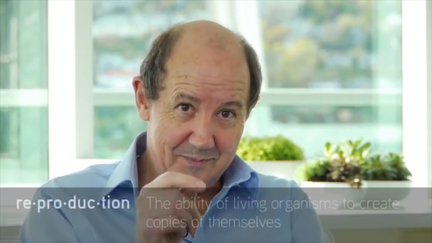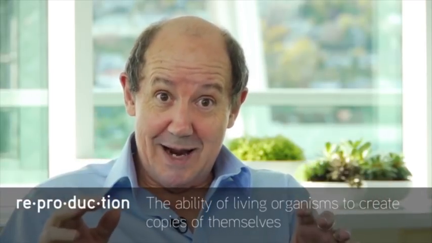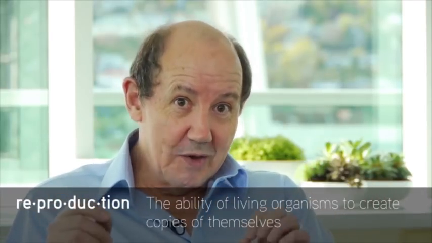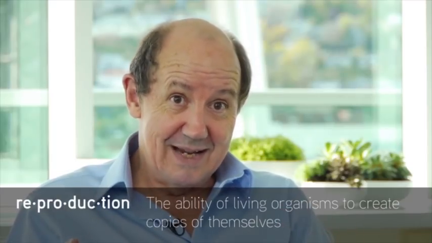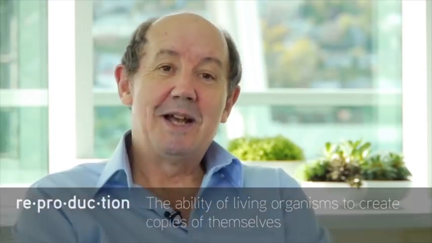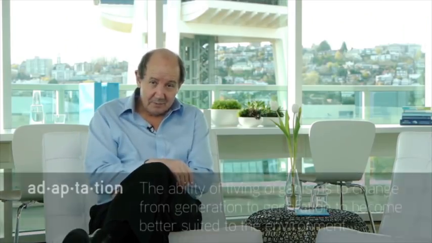The third crucial quality is reproduction. However good they are at homeostasis, eventually all cells, all living organisms break down and die. But it's here that life's come up with a really clever trick for preserving itself. Even when the individual dies, before it dies, it can make copies of itself and its DNA and scatter those copies around it. So the individual may die, but the copies will survive. And that's reproduction. The fourth quality we call adaptation.